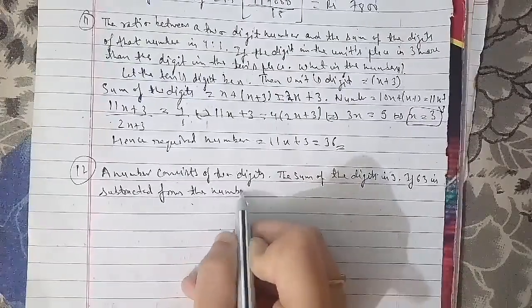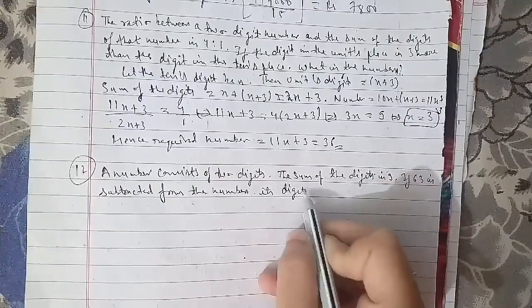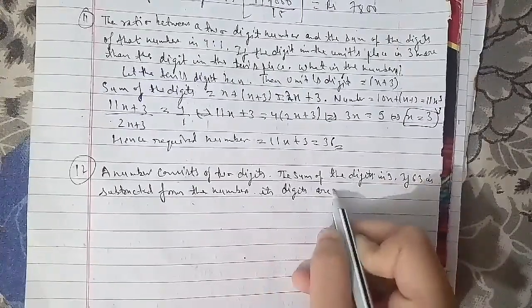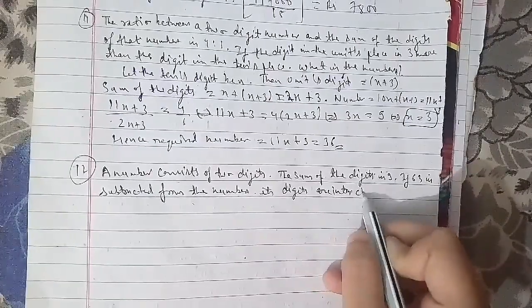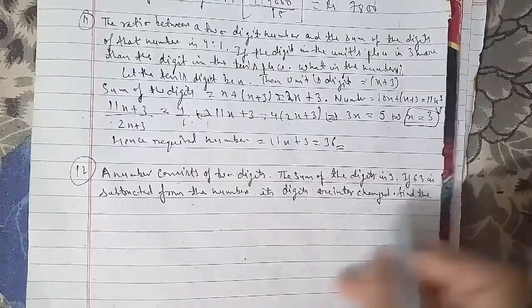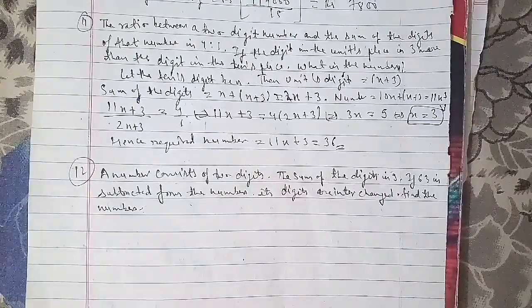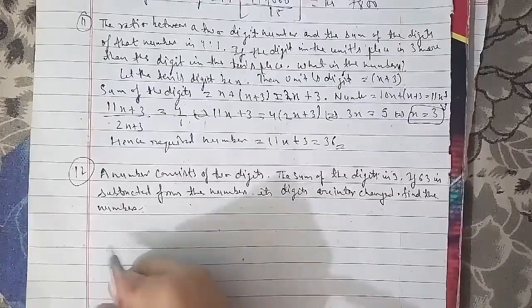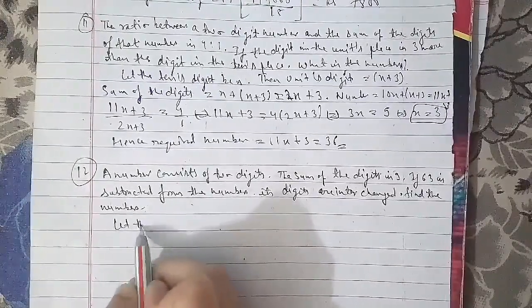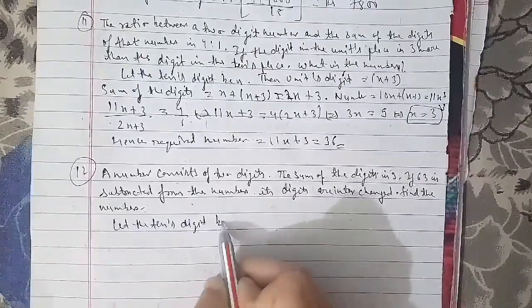Number obtained by reversing the digits is 10 times 9 minus x plus x, equals 90 minus 9x. That is, 9x plus 9 minus 63 equals 90 minus 9x, which is further 18x equals 144 and x equals 8.